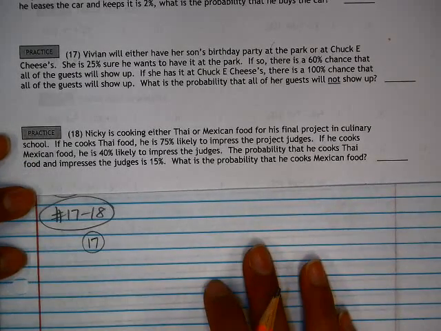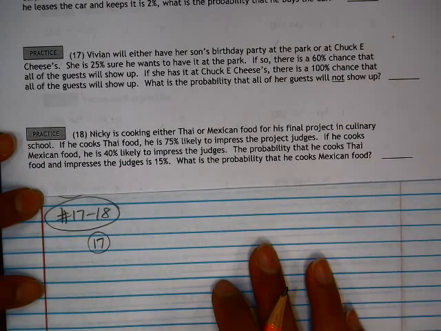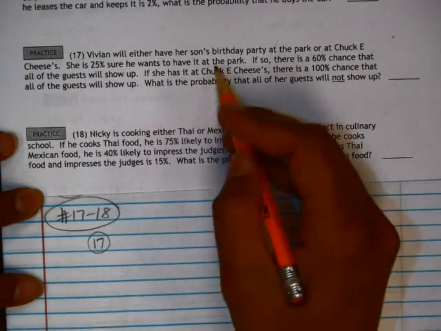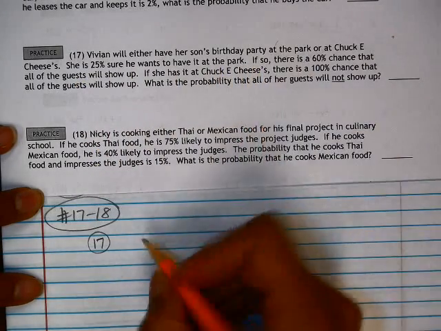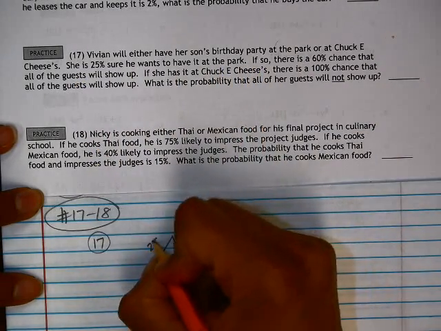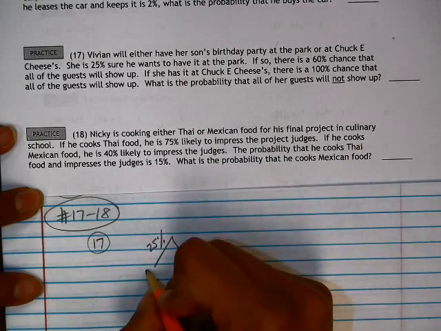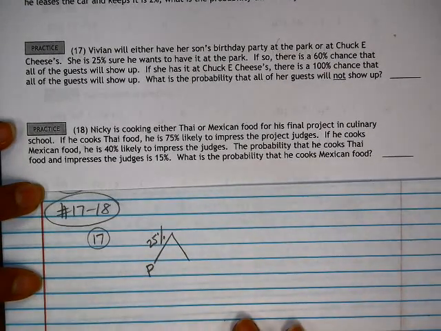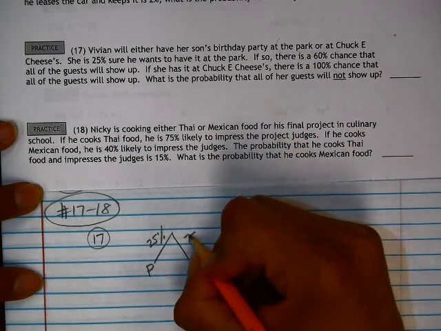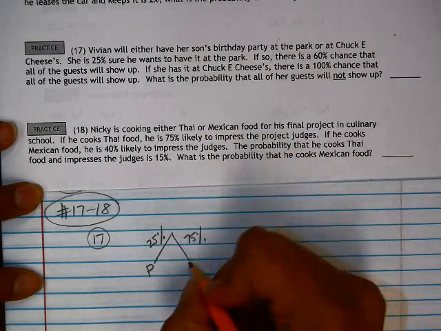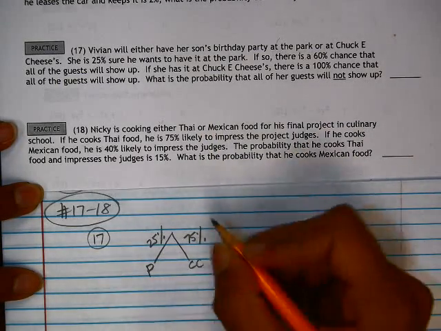Vivian will either have her son's birthday party at the park or at Chuck E. Cheese. She's 25% sure that she wants to have it at the park. So our tree diagram starts with a 25% probability that she's going to have her son's birthday at the park. That means she has a 75% chance that she's going to have her birthday at Chuck E. Cheese.